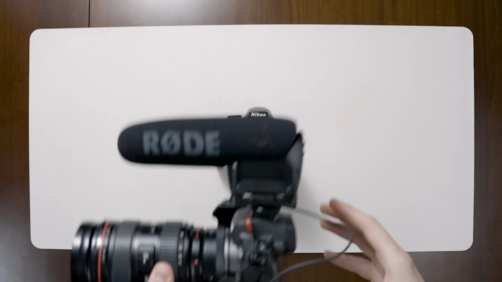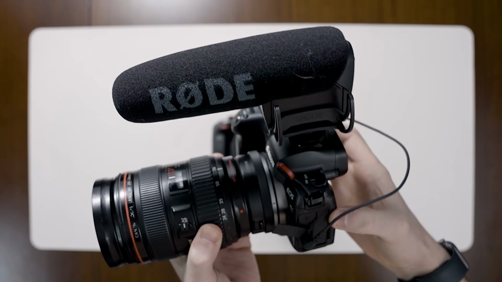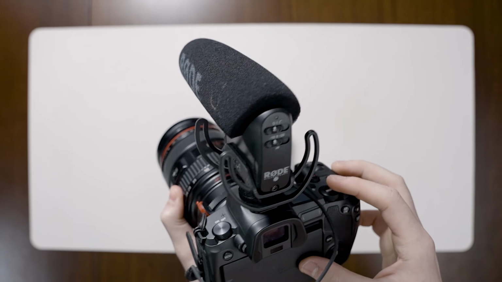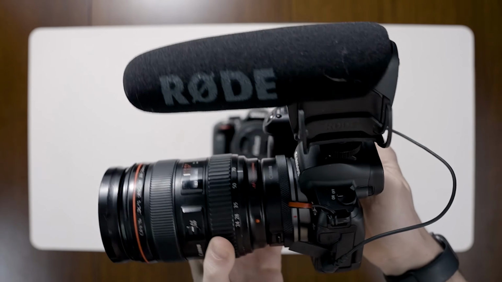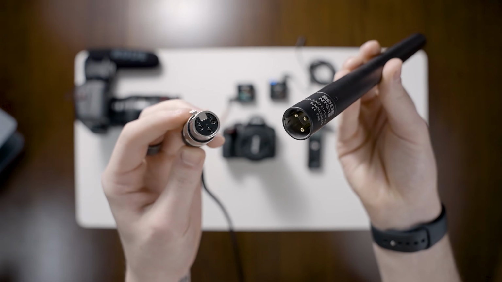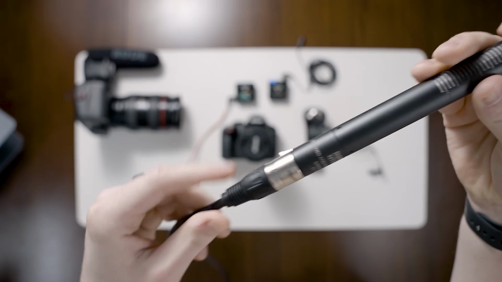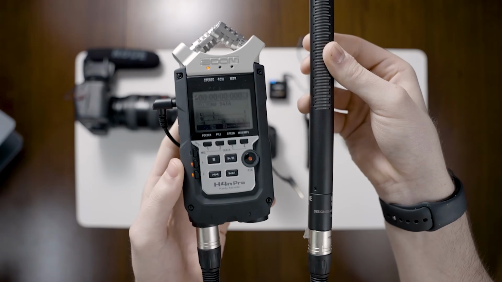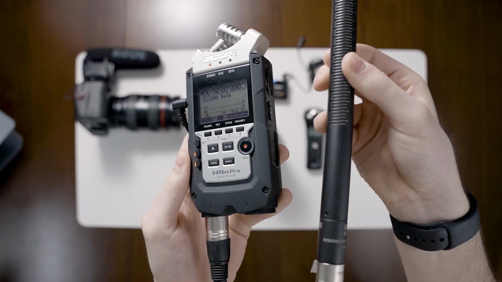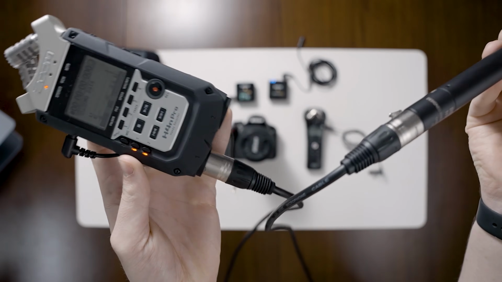These tend to be highly directional, longer tube-shaped mics. Compared to the on-camera shotgun microphones we mentioned earlier, which tend to have built-in batteries and 3.5mm plugs, these more advanced shotgun microphones usually require phantom power and work with XLR cables. This is slightly less convenient and requires more gear than just a traditional device with a 3.5mm microphone jack, but the trade-off is significantly improved audio quality.